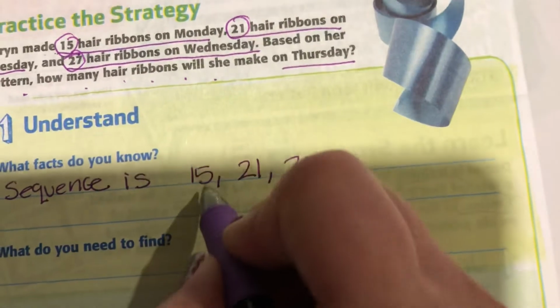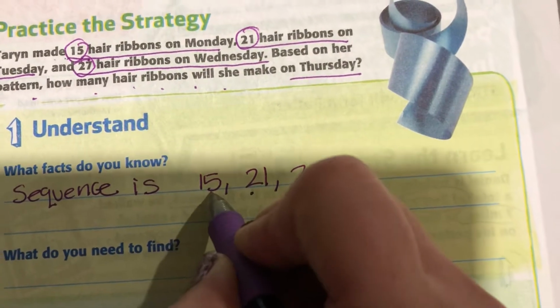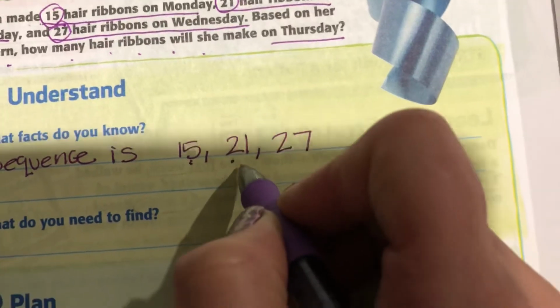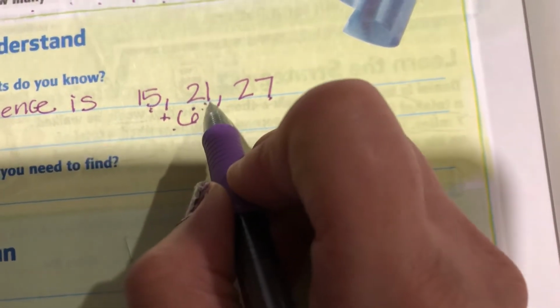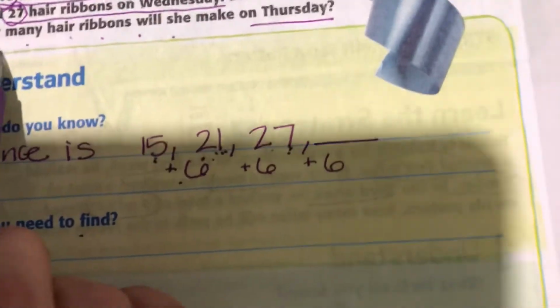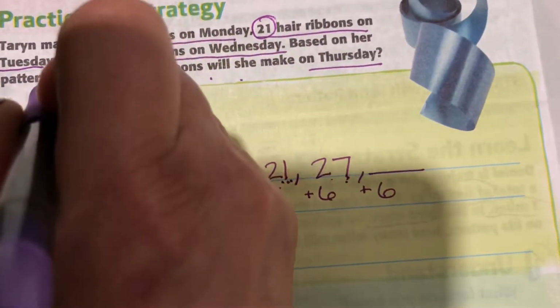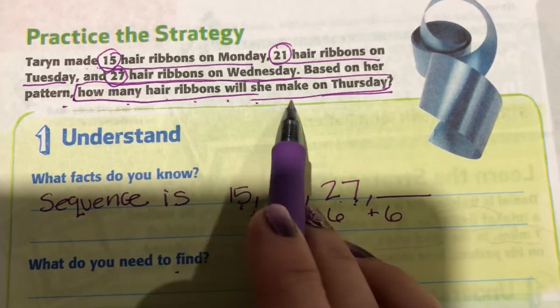Okay, so from 15 to 21, let's see, from 15 to 20 it's 5, so to 21 we're adding 6. And from 21 to 27, again, it's adding 6, because 6 plus 1 is 7. So we know that we are adding 6. So that means that for the next number, we need to add 6. Okay, so what do you need to find? Right there, there's the question. Box the question. How many ribbons will she make on Thursday?